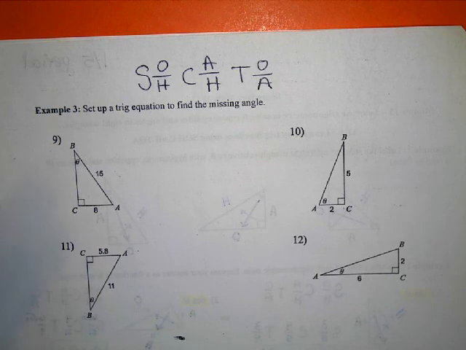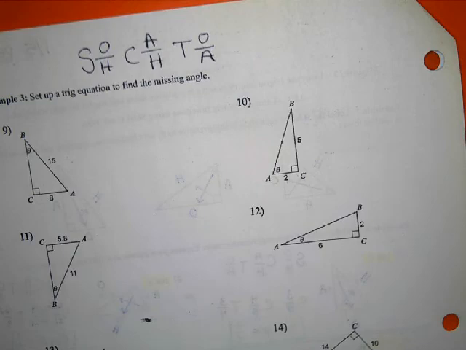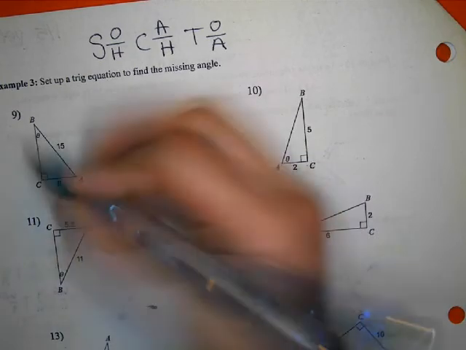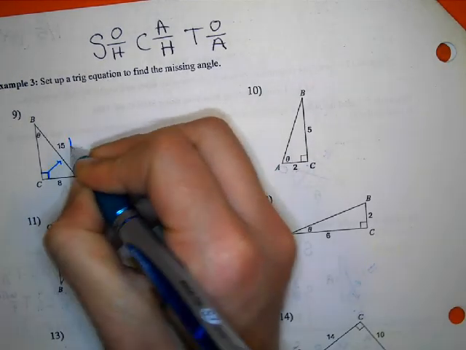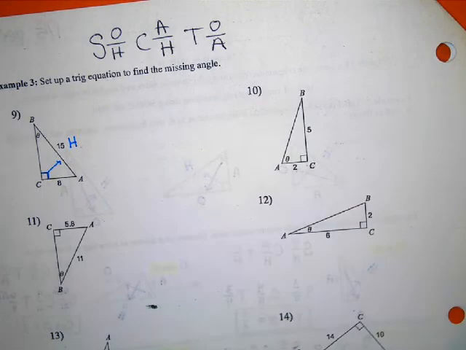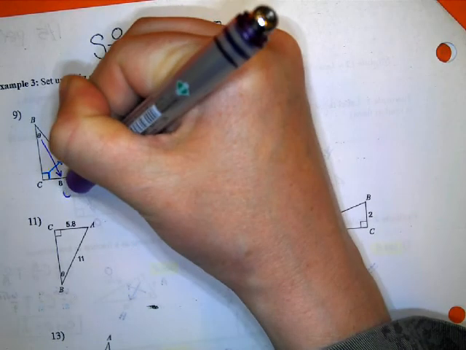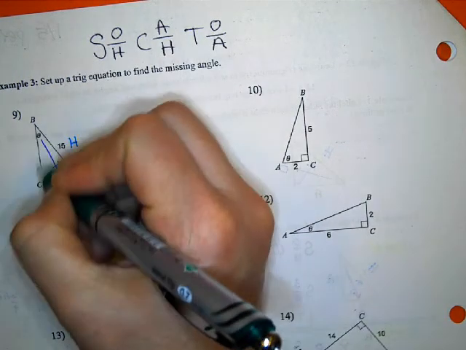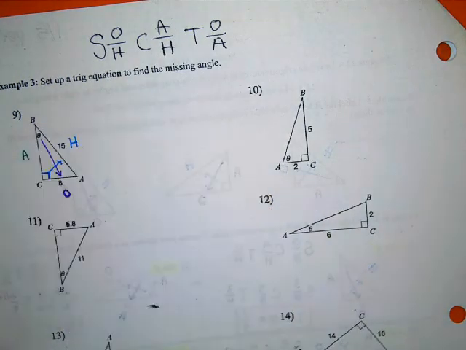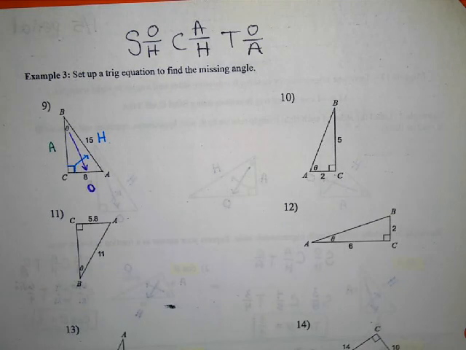But they do give a tip. H was blue. Hypotenuse. The hypotenuse is 15. The opposite side across from theta is O. And that means that this missing side right here between the angles is the adjacent.